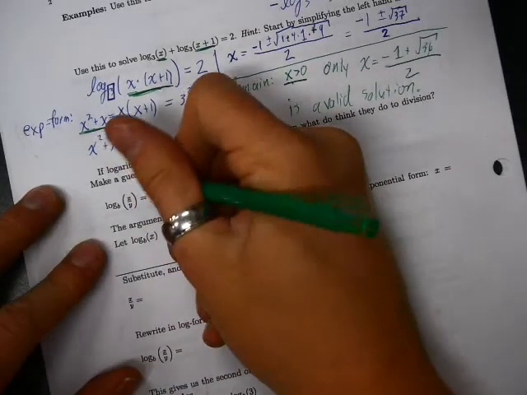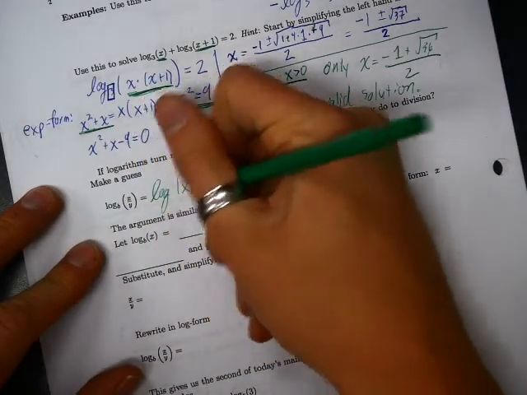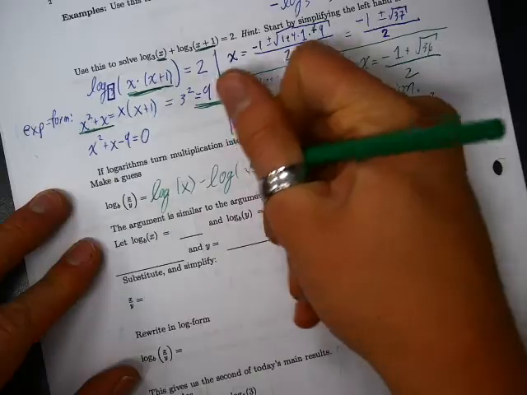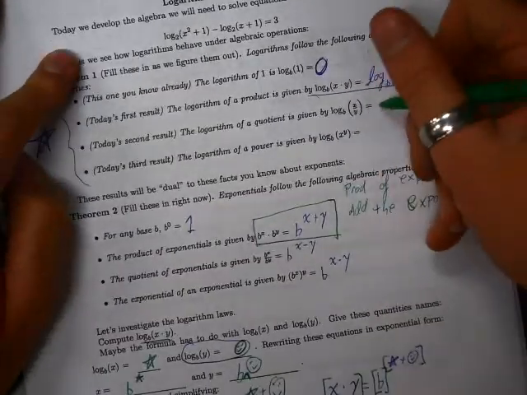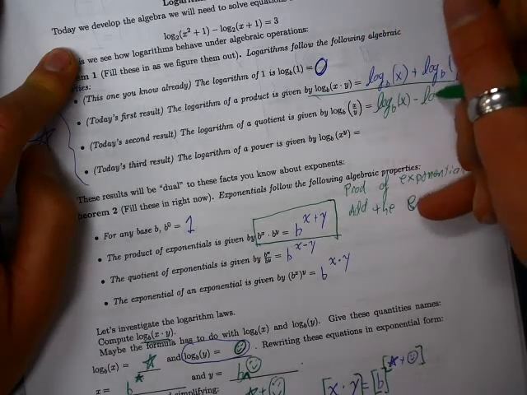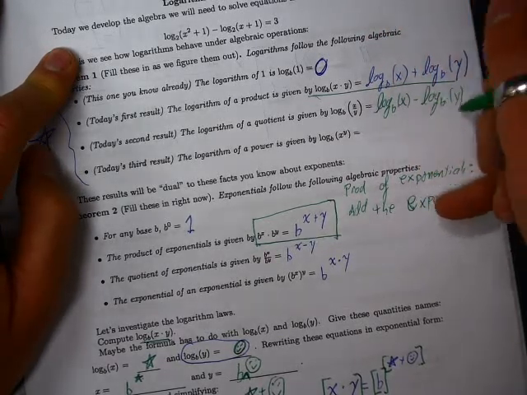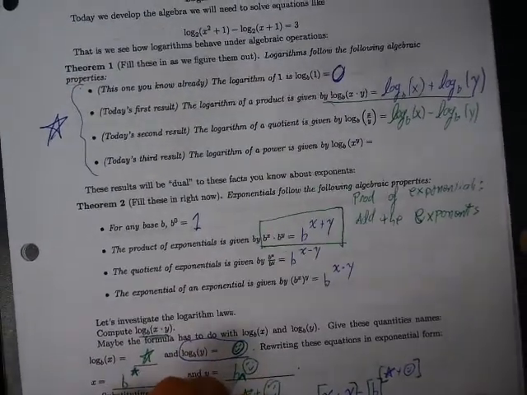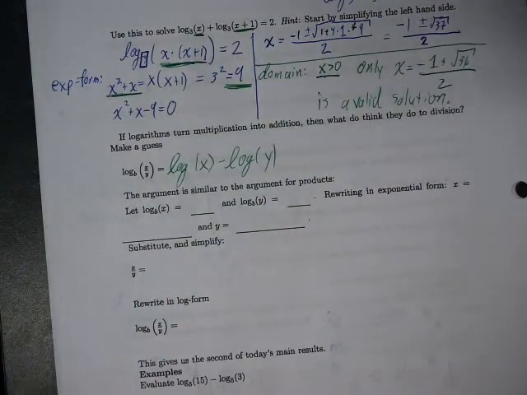Log of x over y is the same as the log of x minus the log of y. So instead of trying to explain why it's true, the explanation is the same as it is for multiplication.